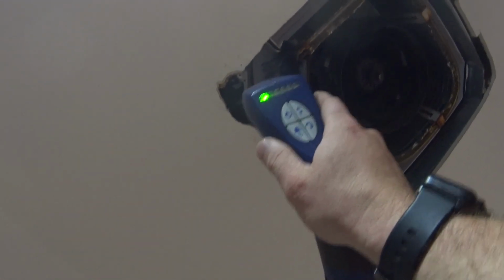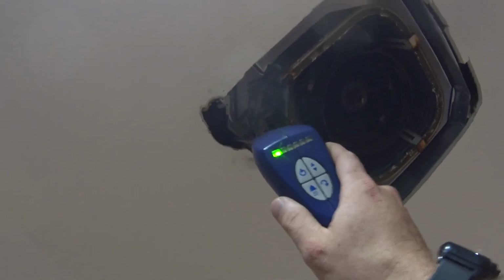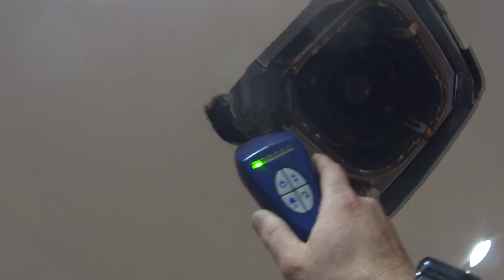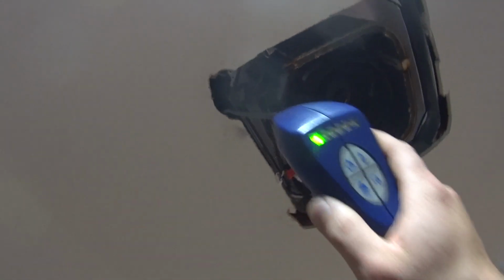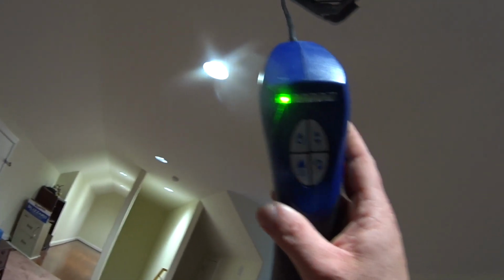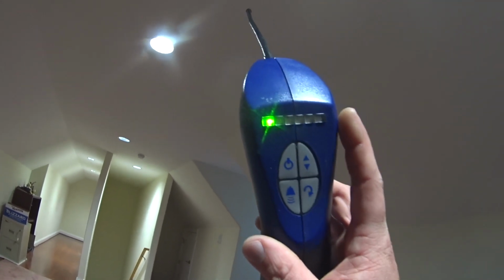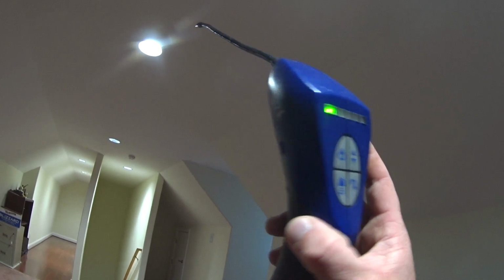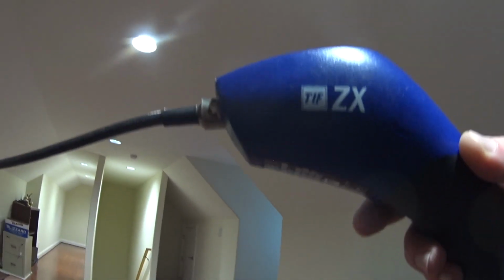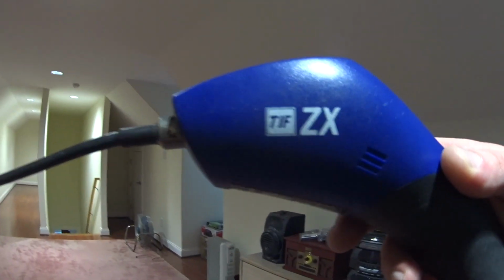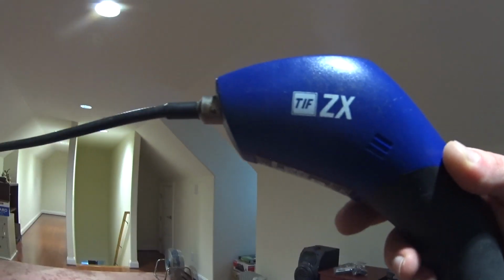So we have some light flashing, which indicates that it believes it's sensing a refrigerant leak. But typically when it leaks, it will show lights all the way over and they'll turn red. So it could be a slow leak, but the TIF ZX has served me very well as a battery powered one-hand operation unit.